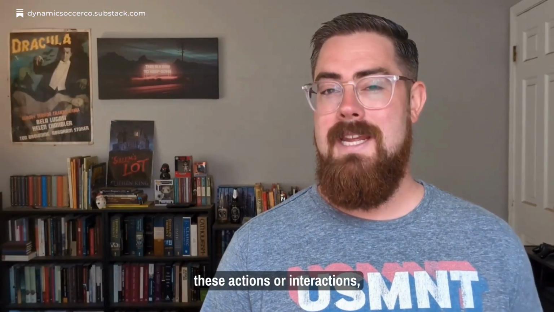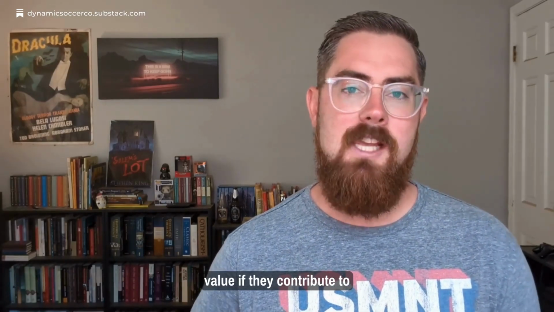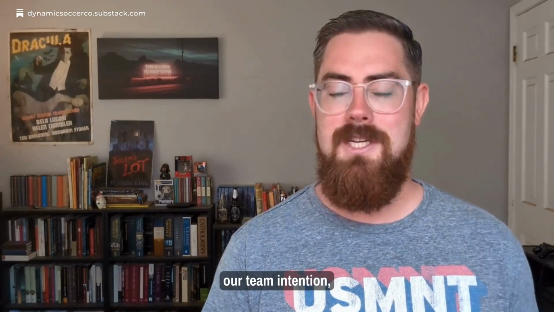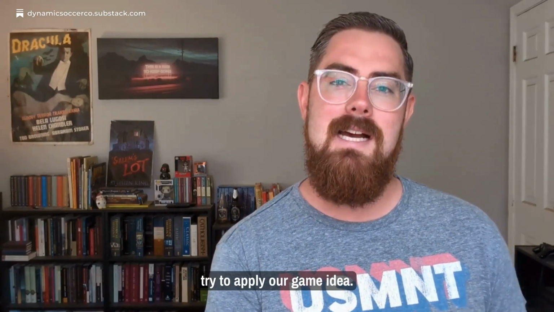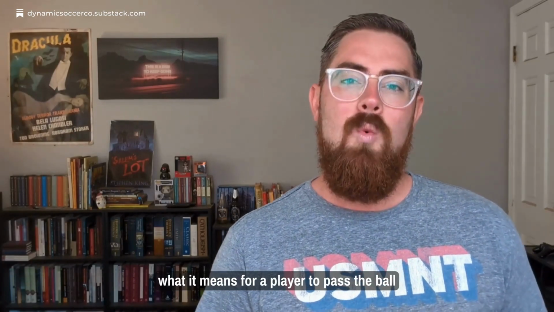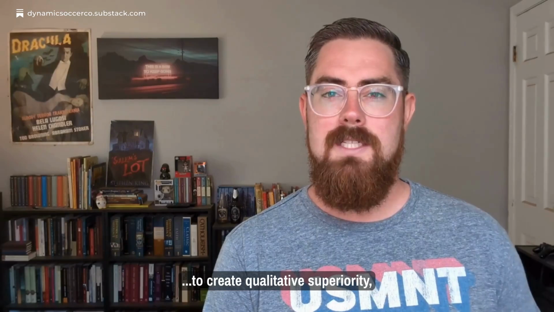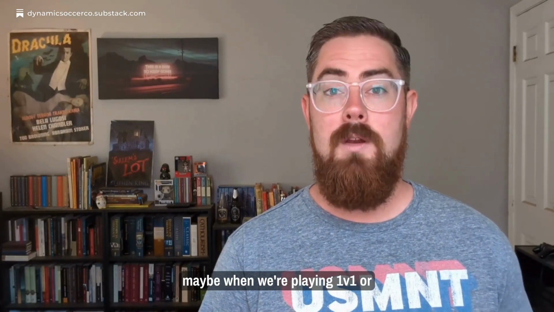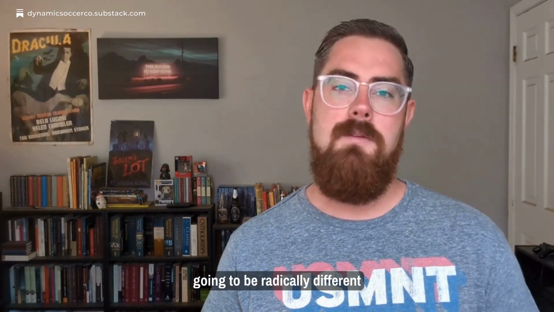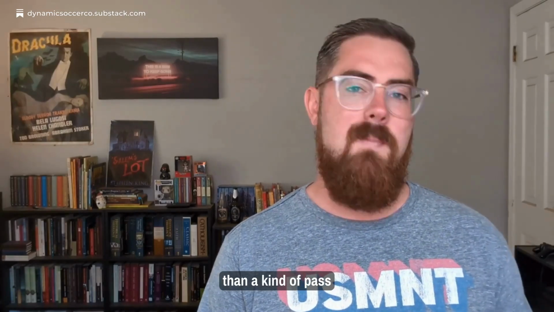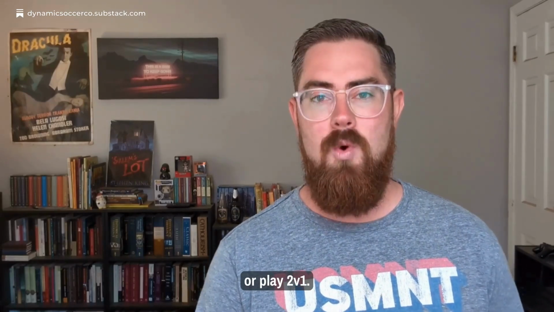These actions or interactions, as I'm calling them, really only have objectively good value if they contribute to our team intention, which is another way of saying as we try to apply our game idea. In other words, simply put, what it means for a player to pass the ball in a moment where we're trying to create qualitative superiority, maybe when we're playing 1v1 or 2 versus 2, that kind of pass just is going to be radically different than a kind of pass when we're trying to create numerical superiority or play 2 versus 1.